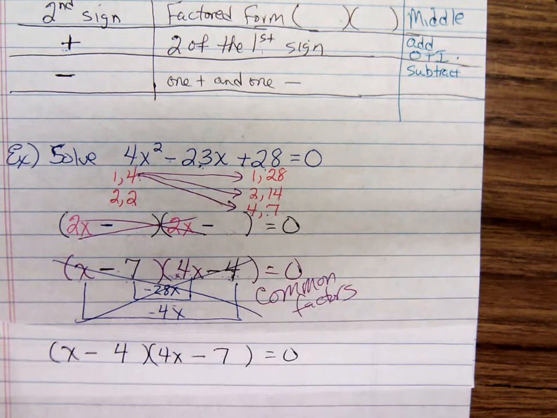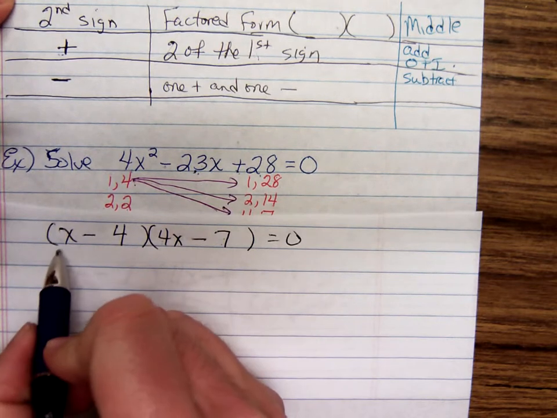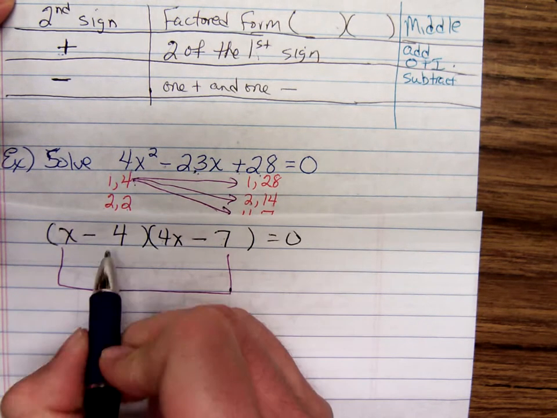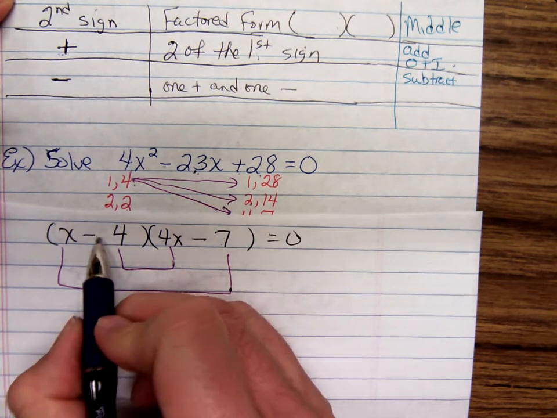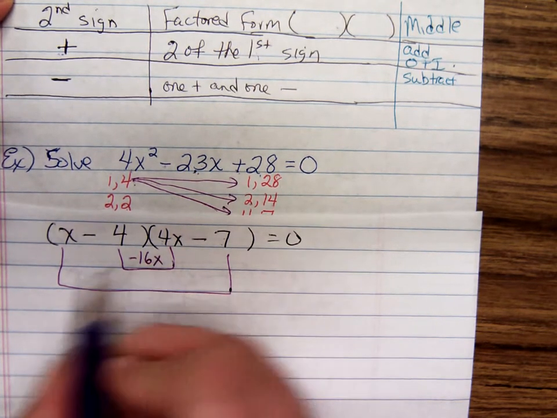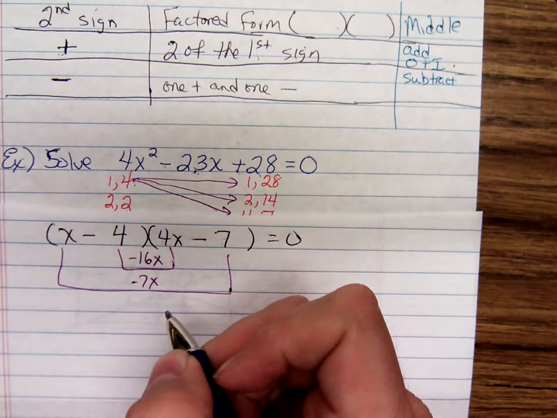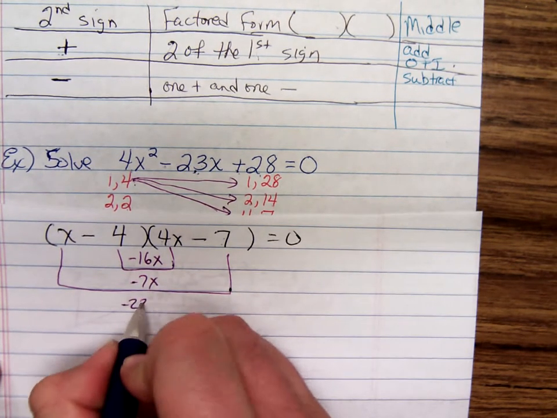So let's see. What about this? If we do outer and inner. Negative 4 times 4x, that's a negative 16x. X times negative 7, a negative 7x. So this is a negative 23x.